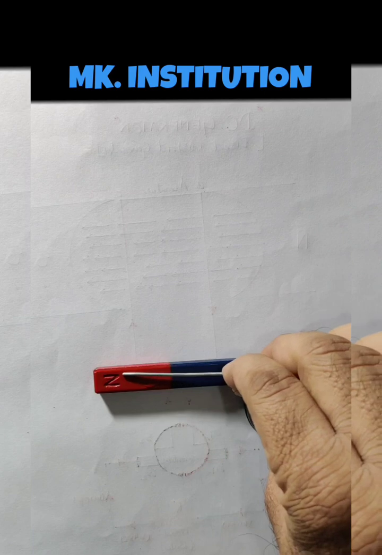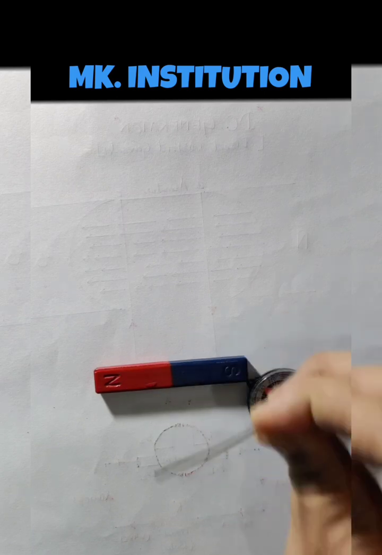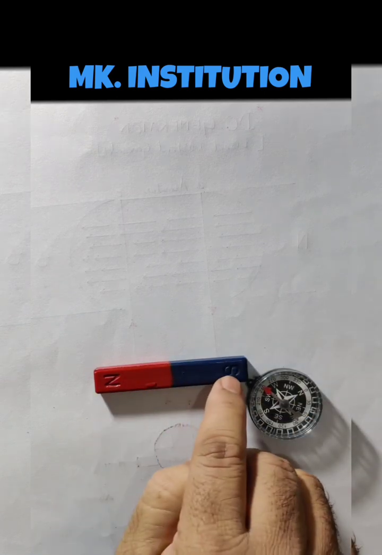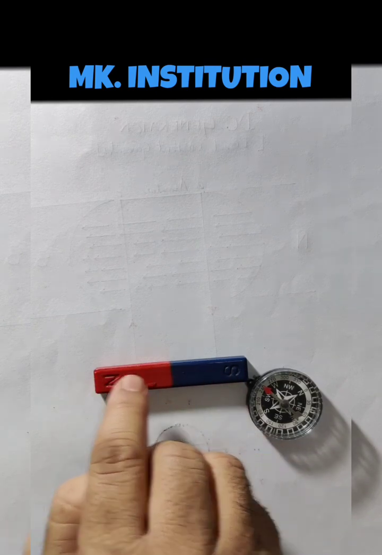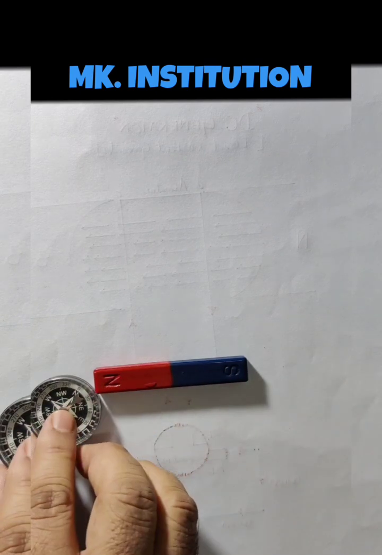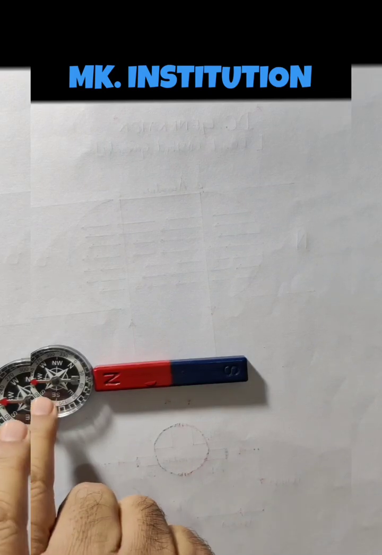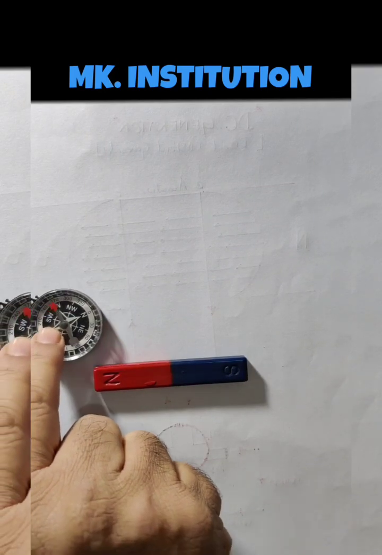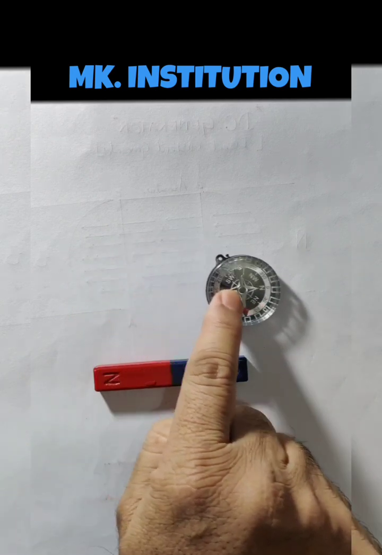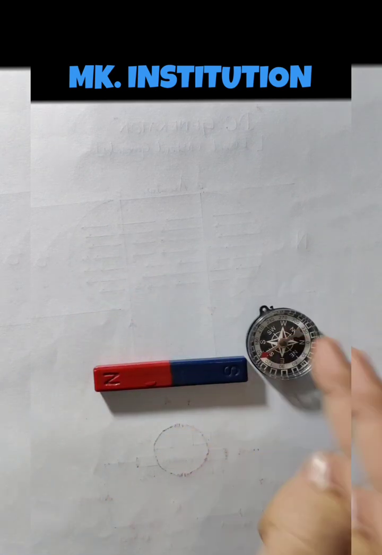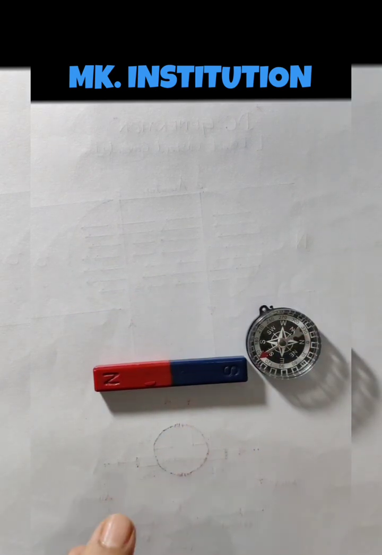Okay, internally, from south to north. Clear? Internally in the south to north, the lines enter here. Then once again from north to south. You can see clearly here how the lines move. With this we can draw the diagram of the movement of the needle. This is happening only because of the magnetic flux, the magnetic lines.